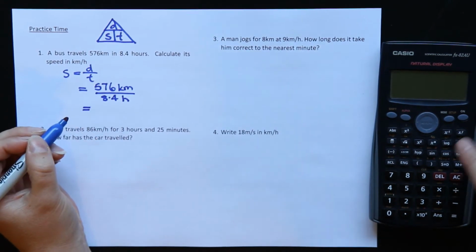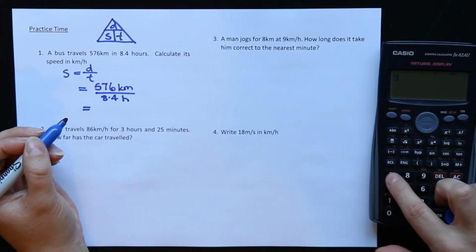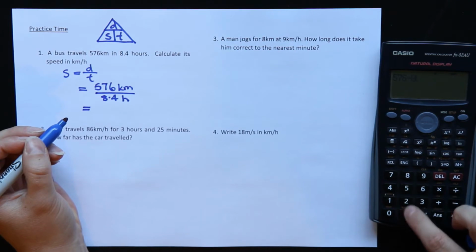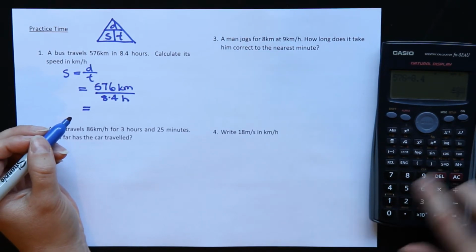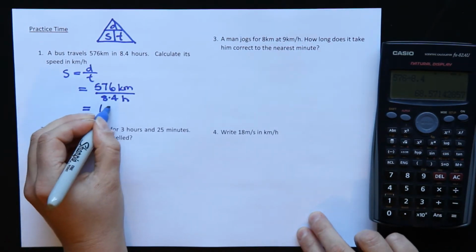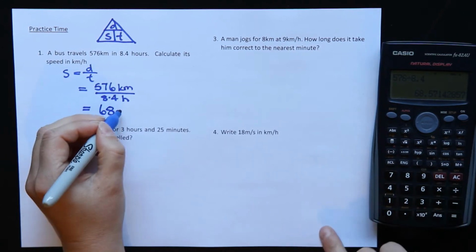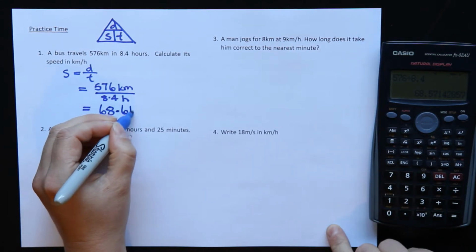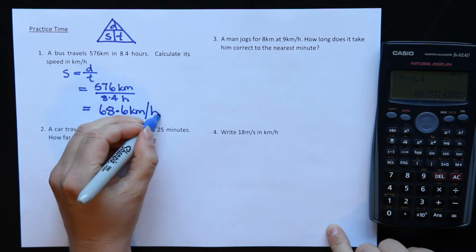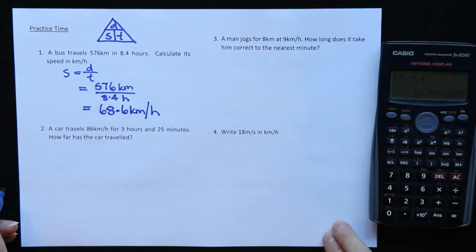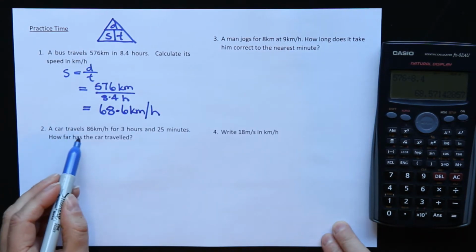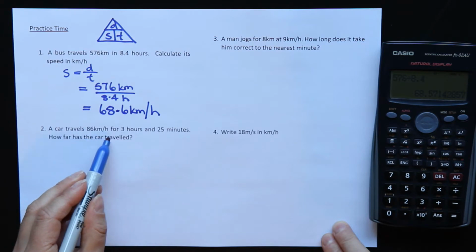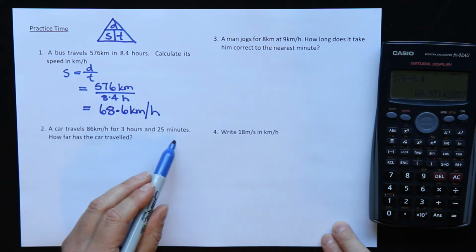We divide those numbers and we get 576 divided by 8.4, 68.6 kilometres per hour.